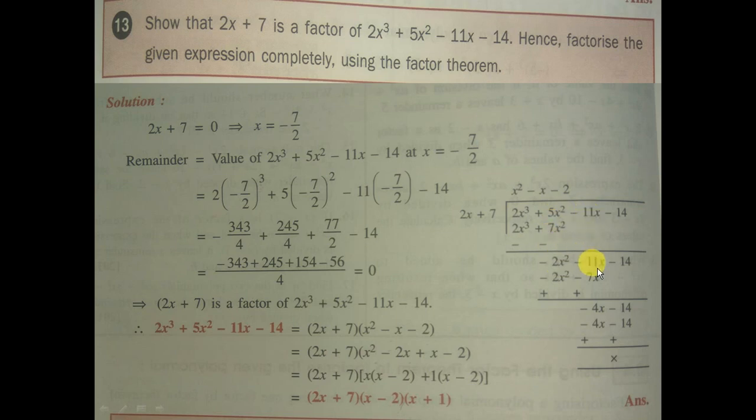Bring minus 11x. Now here 2x square divided by 2x means one more x is left out. That is, minus x is left out. Write that minus x over here. Minus into 2x is minus 2x square. Minus into plus 7 is minus 7x. Change the sign. Cancel. Then minus 11x plus 7x is minus 4x. Bring this minus 14 down.